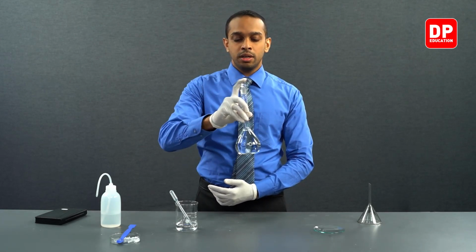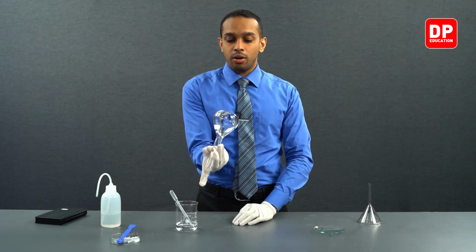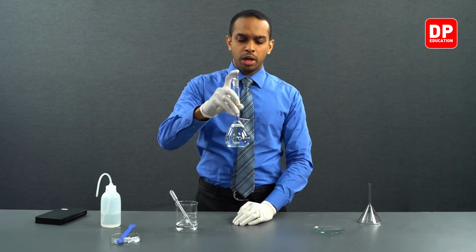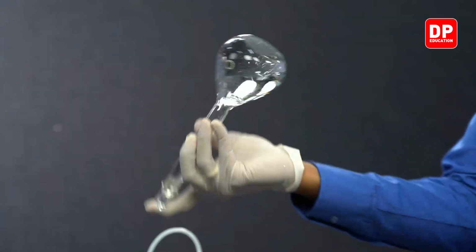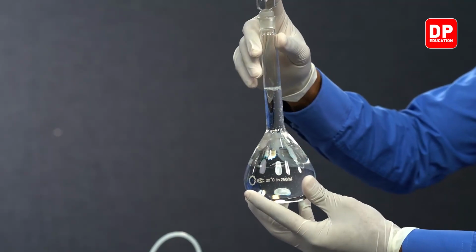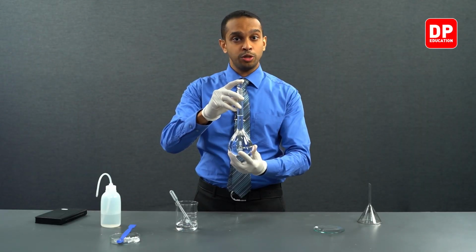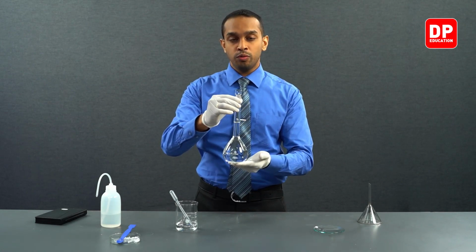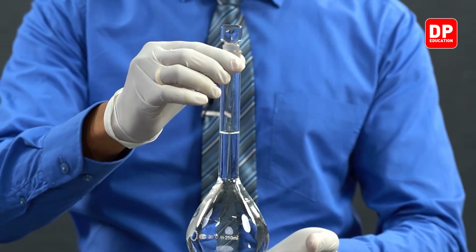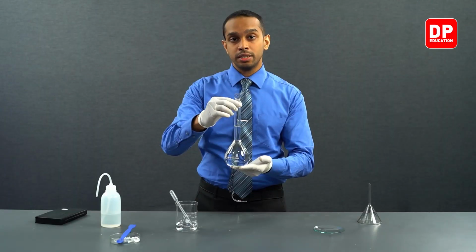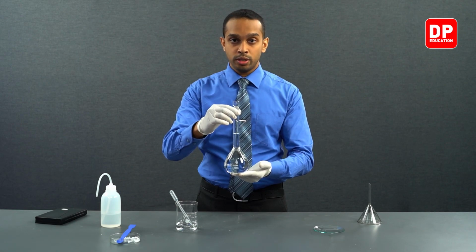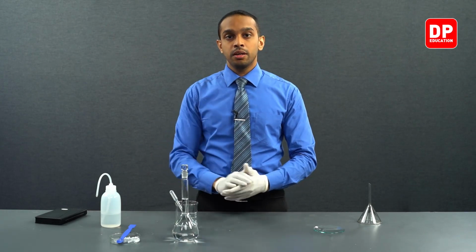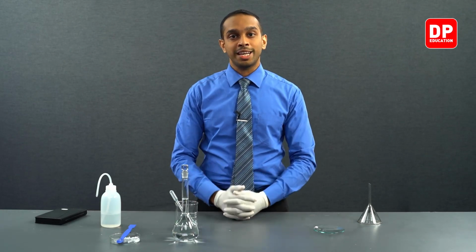You can do it a couple of times to make sure that all the contents are properly mixed. Once you have turned it upside down a few times, like so, you can be sure that everything in here is now properly mixed and you have prepared a homogeneous solution. So this is how we make our standard solution of potassium oxalate with the concentration of 0.02 moles per decimeter cube. Let's move on to our next step.